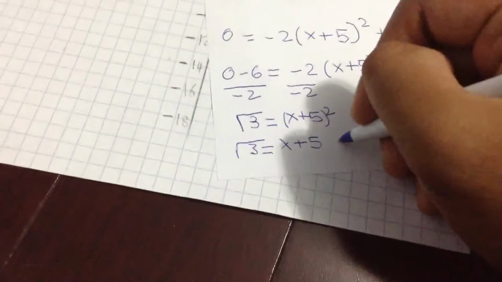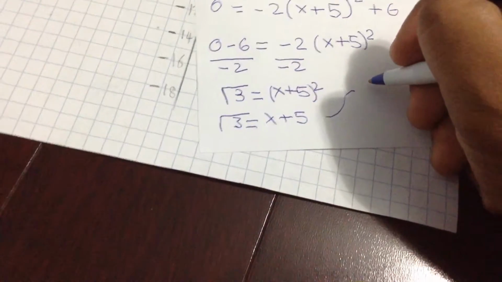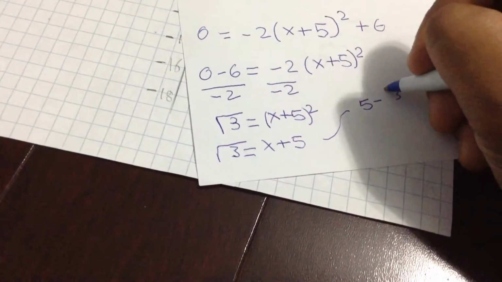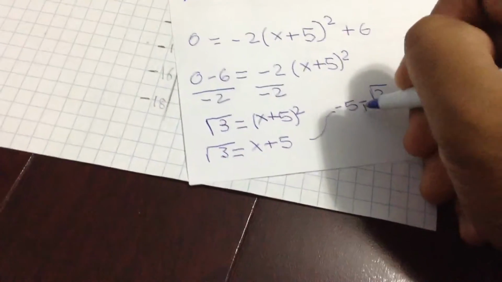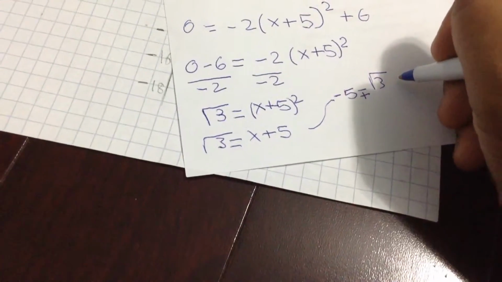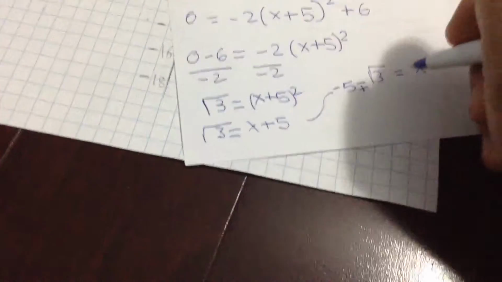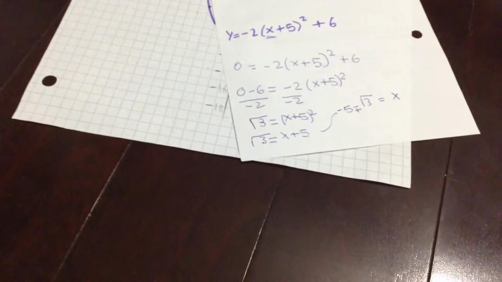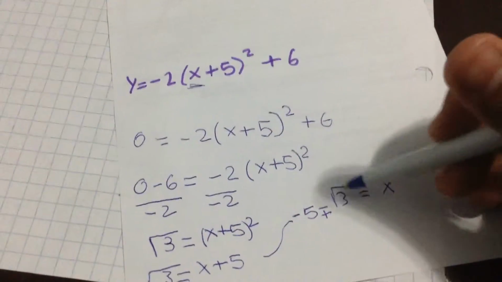So it's going to be right here, and go negative 5, plus or minus square root of 3, which equals x. Actually, first you're supposed to do the power, because of order of operations, so do the power first.